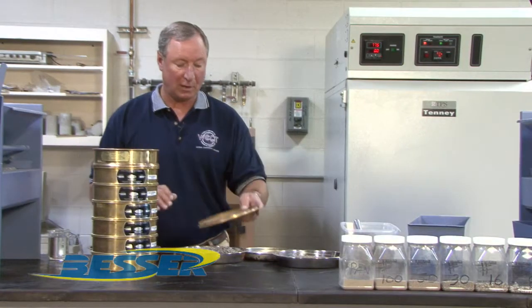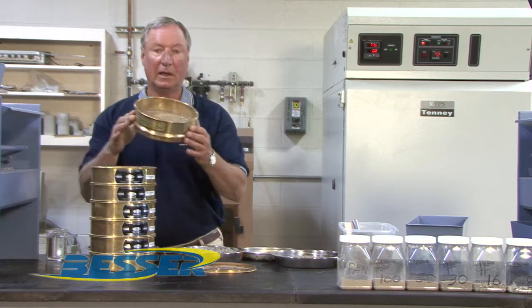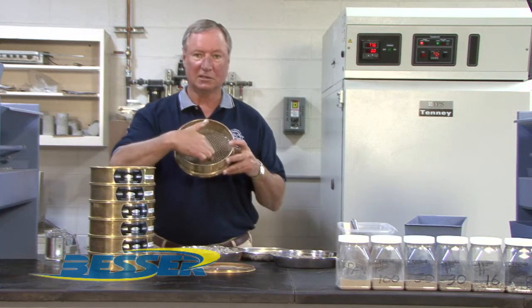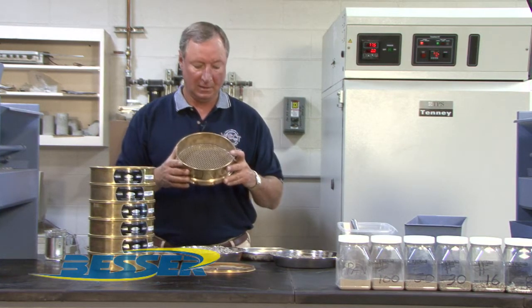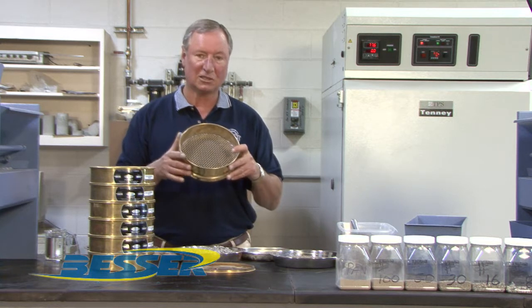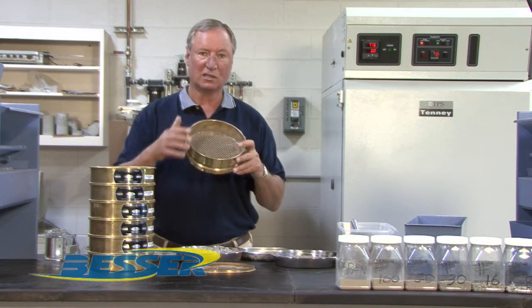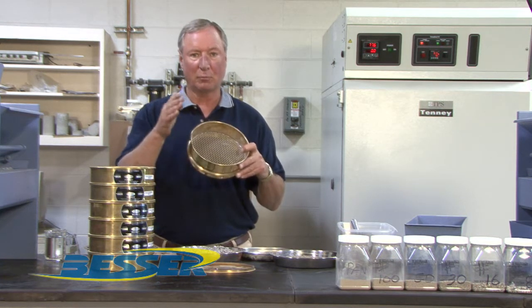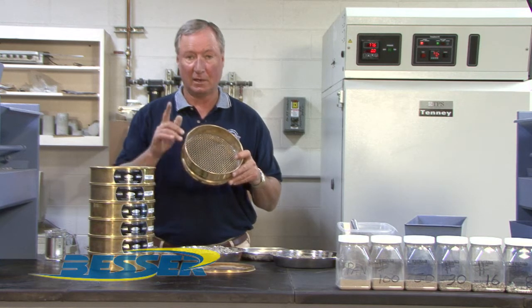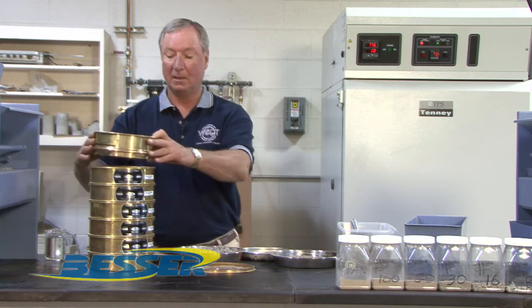So now I take the top off, and I would see the particle sizes that are on this particular pan and find out how much each particle size weighs. That way I'm breaking the particle sizes down, and I'll relate to that in a moment.